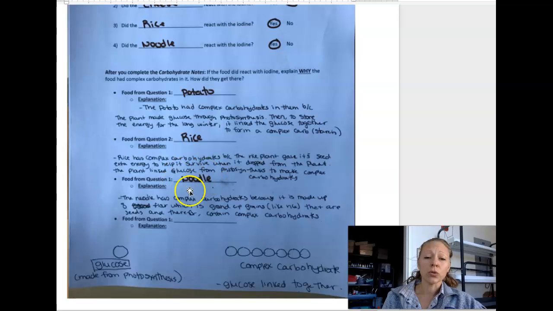And so noodles also had complex carbohydrates. So why did the noodles have complex carbohydrates? Well, this is because noodles are made of flour, and flour is simply just ground up grains like rice. And so we grind up those grains like rice, and we make it into a powder. And from that powder, we make things like noodles.